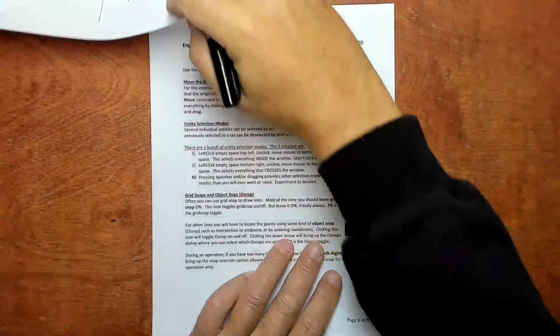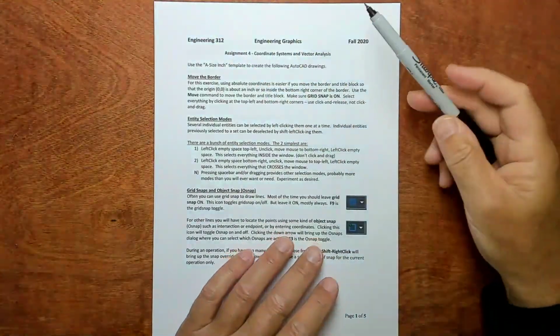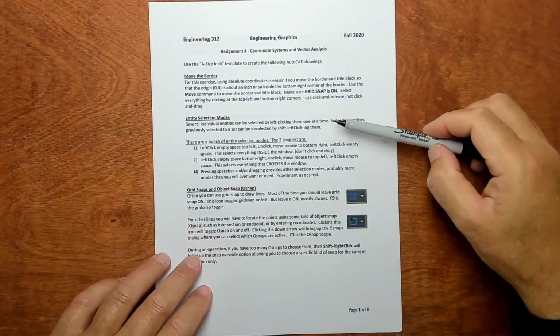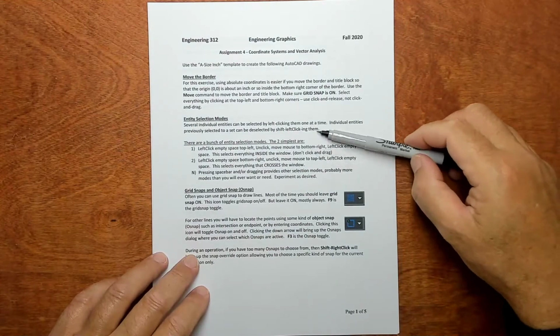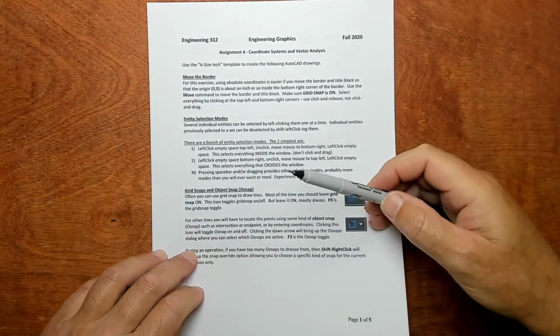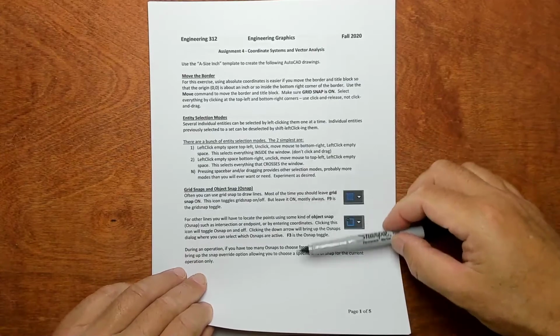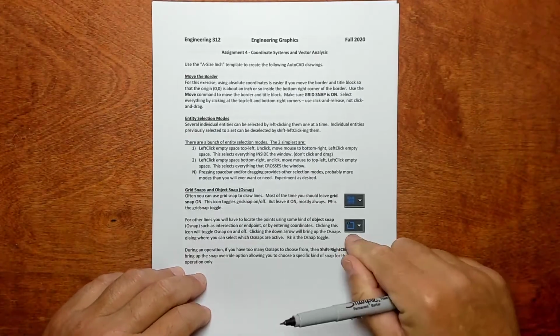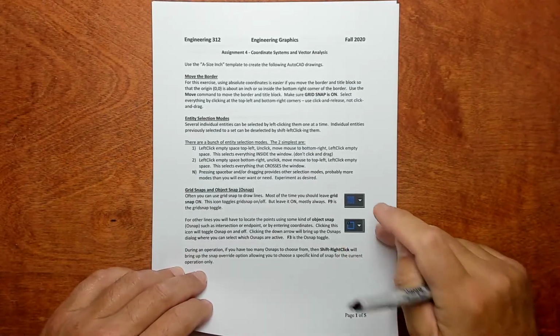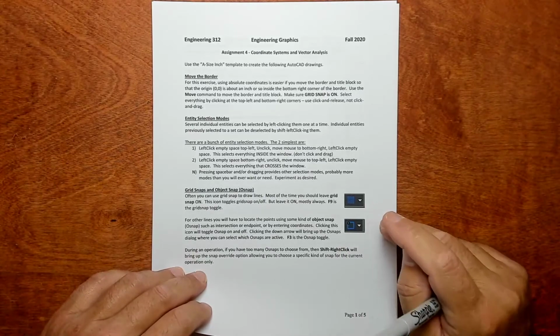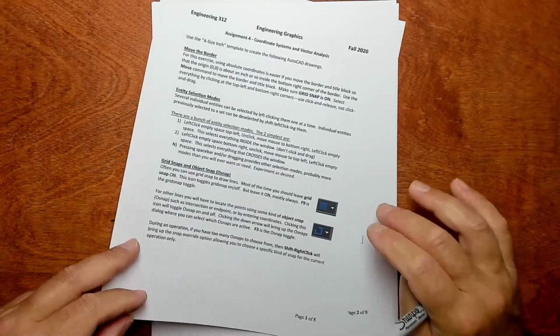Here's the homework assignment on paper. I'm talking about moving the border, and I'll do that for you, and then talking about some ways to select things, which I've talked about in the previous video, but it's good to talk about it some more. Here's some stuff on snap modes. Read this. I post these things. You'll save yourself and me a lot of trouble. Take the time to read these things.